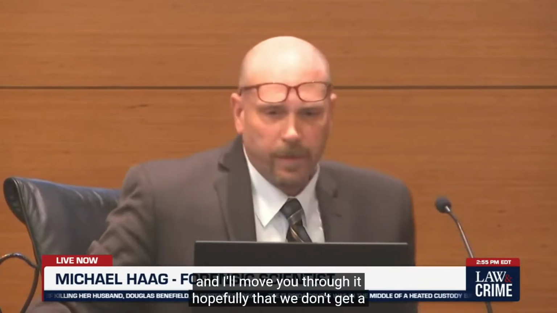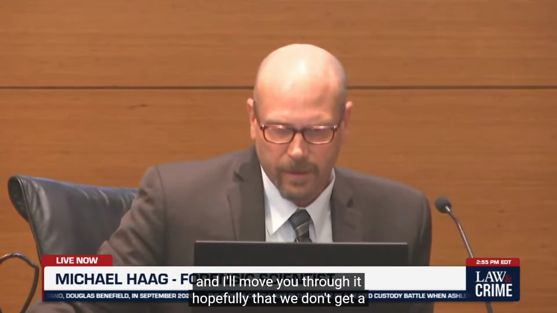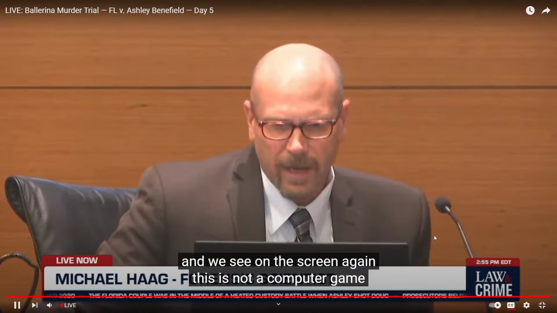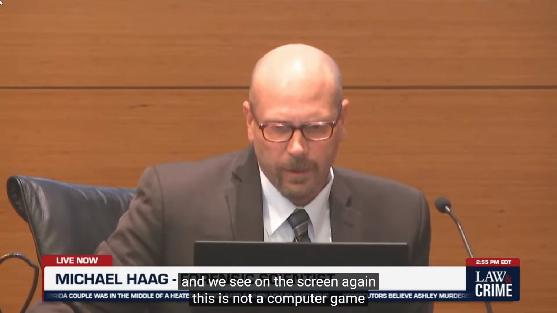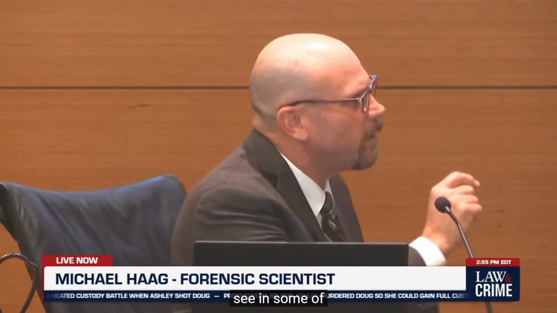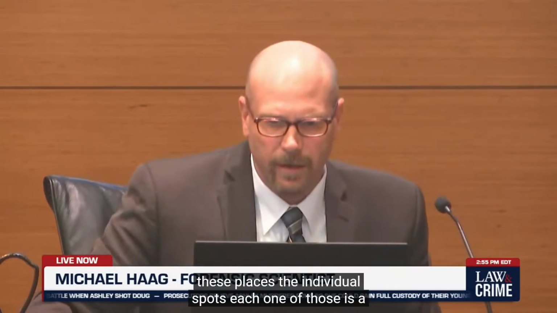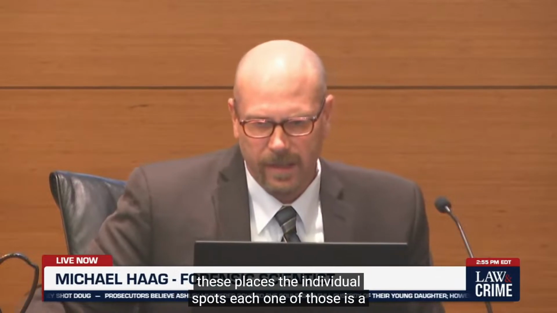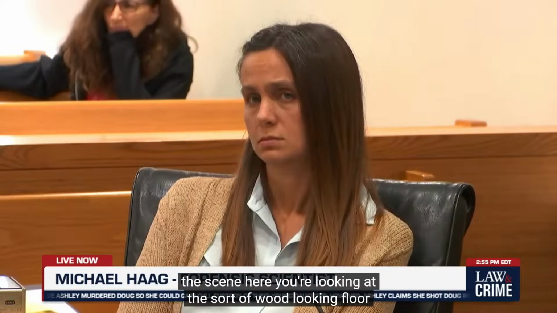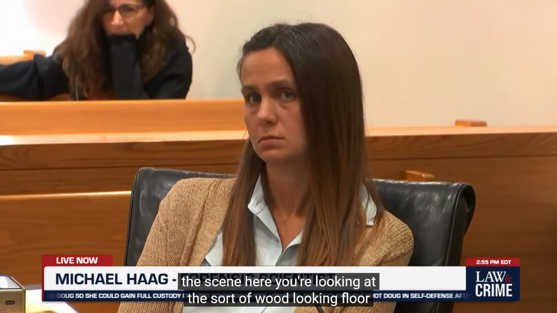Hopefully we don't get a jump between my laptop and what we see on the screen. Again, this is not a computer game. These are actually millions of individual data points. You can see in some of these places the individual spots. Each one of those is a data point collected by the scanner. As we look down on the scene here, you're looking at the wood-looking floor. You can see a tape on the floor.